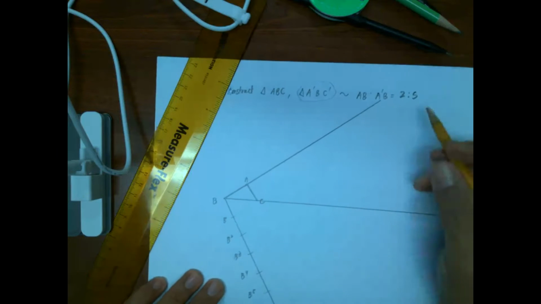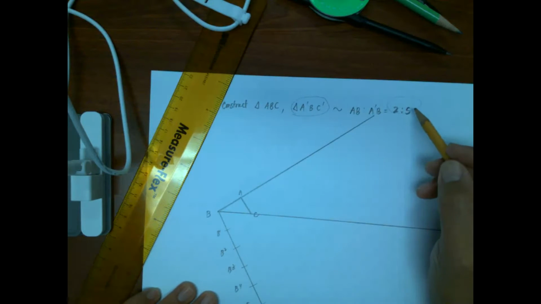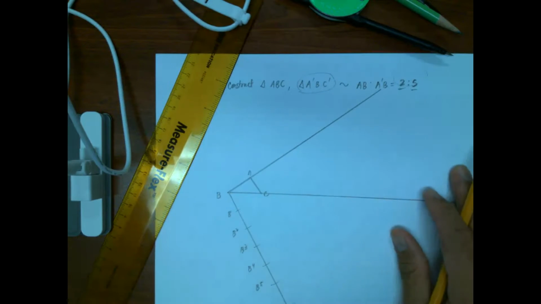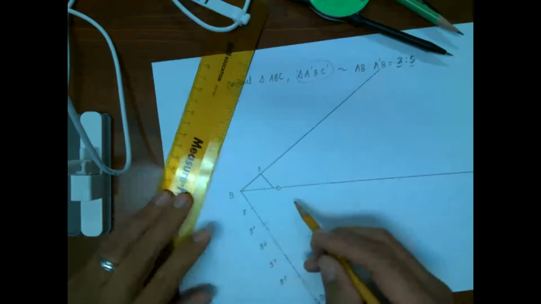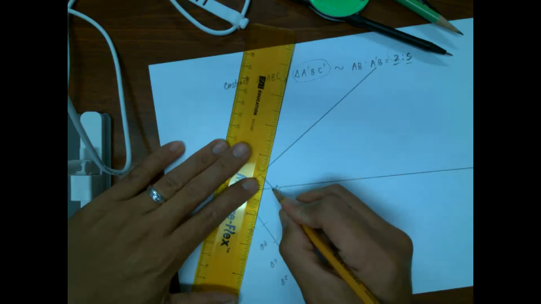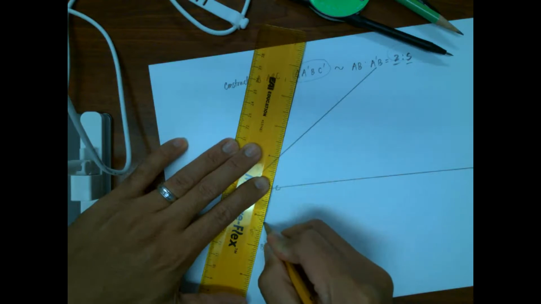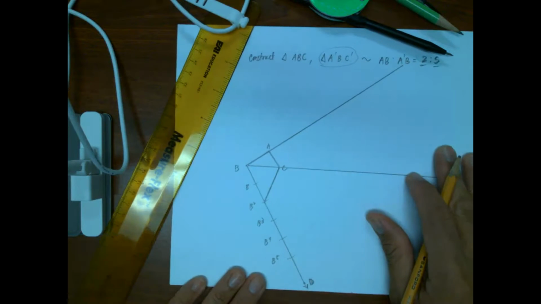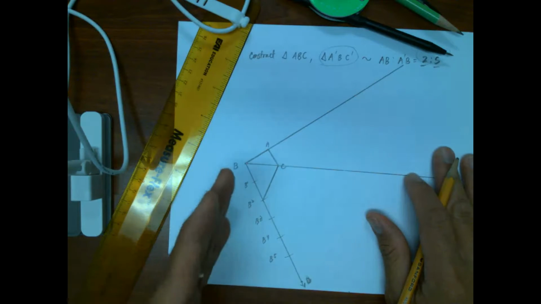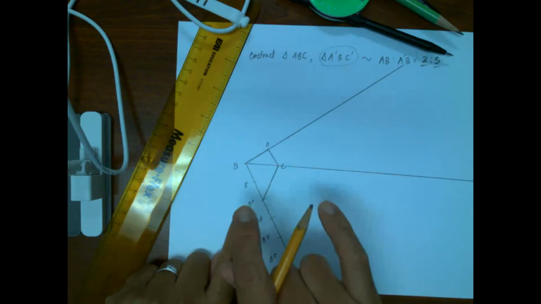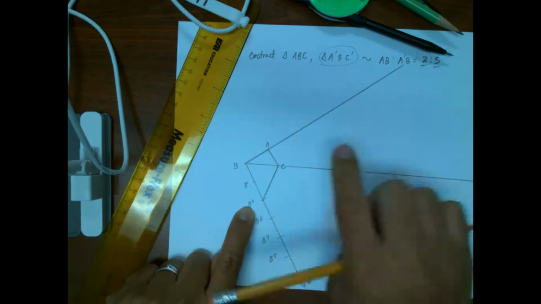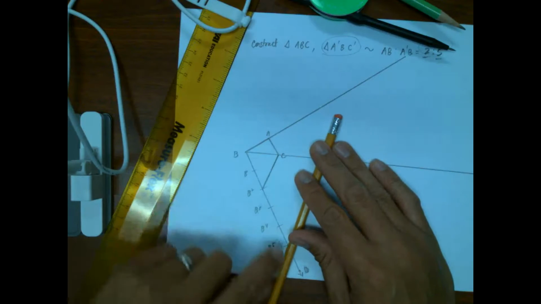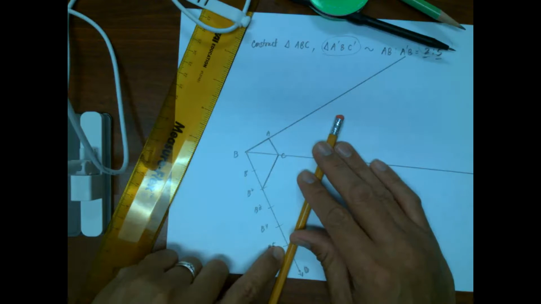Since we're trying to make a scale factor of 2 to 5, we know that the original triangle will have a 2 and the new one will have a 5. That's their comparison. So I'm going to go to B2. I will connect B2 to C, and that's the B2 for the original triangle, the triangle ABC. But since the scale factor is 2 to 5, I need to go to the B5 and draw a parallel line to B2C, but it has to be on the fifth arc.